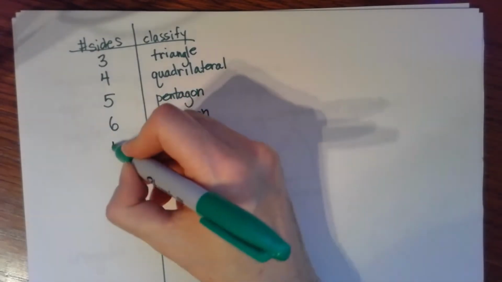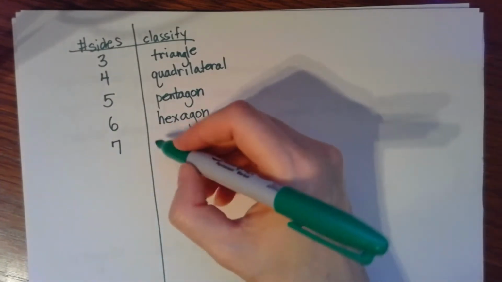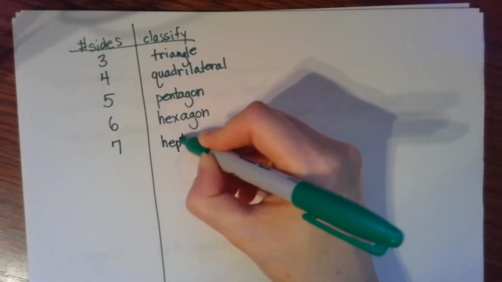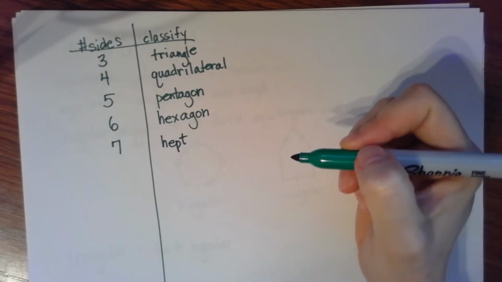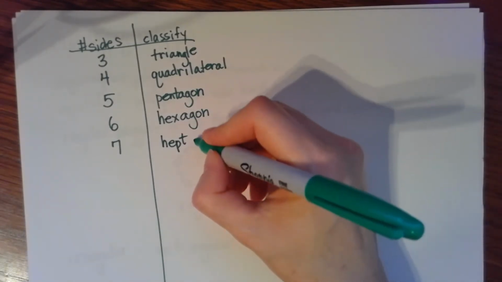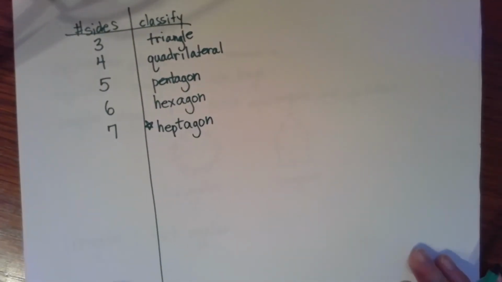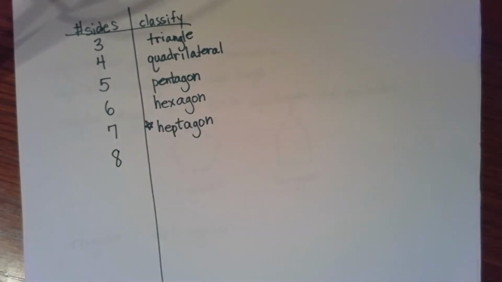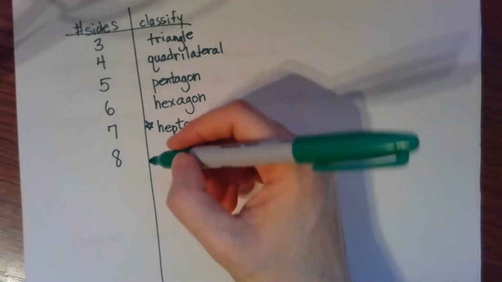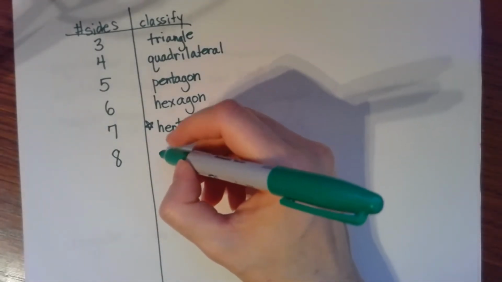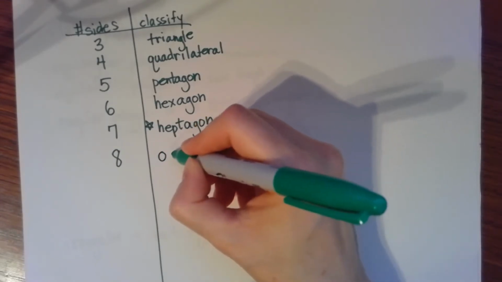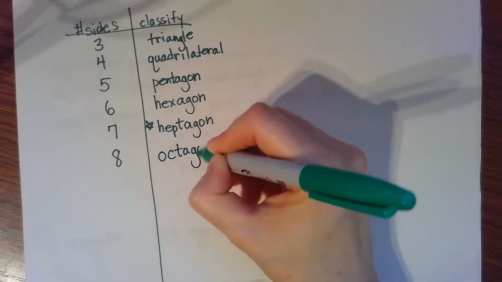Okay, then 7 sides. This one's really tricky. This is a heptagon. Hept with an H, not sept. Some people mix this up. It's a heptagon. If you're not familiar with this one or you forget this one, you might want to put a little star there. Most people don't have trouble remembering 8 sides because of the little creature that swims in the sea with 8 legs. That's called an octopus. So this is an octagon.